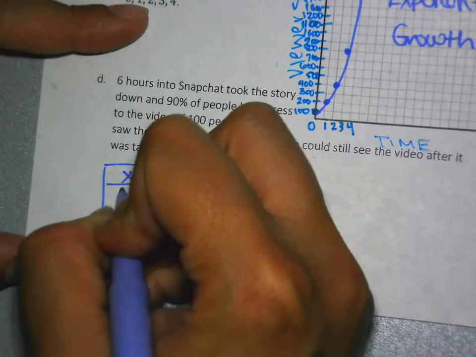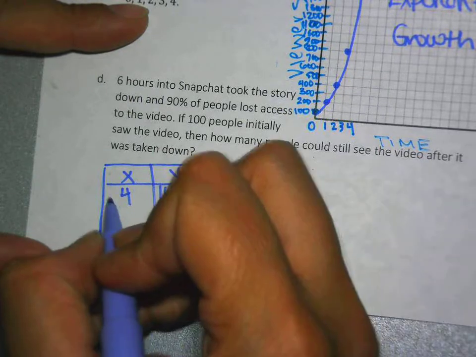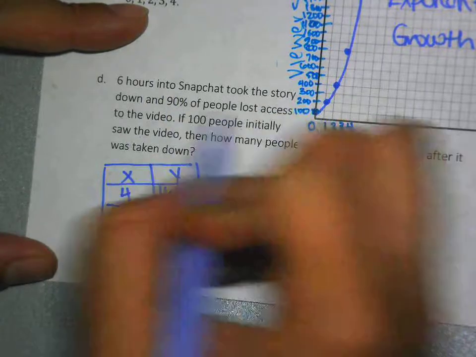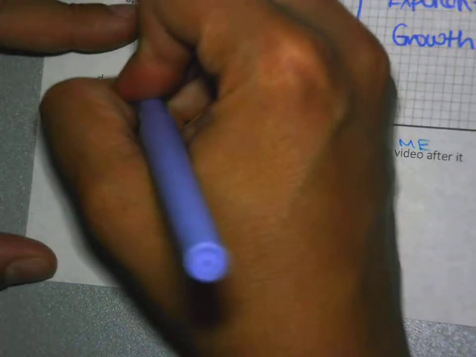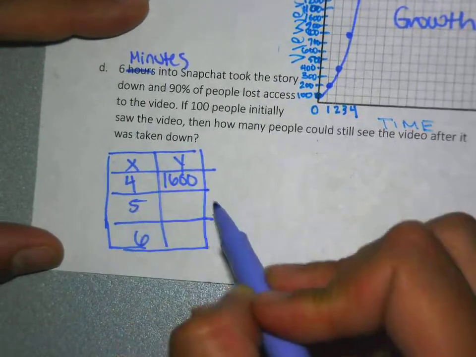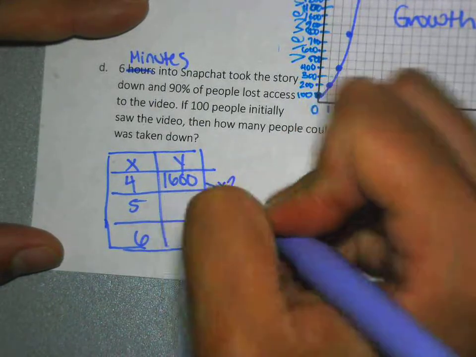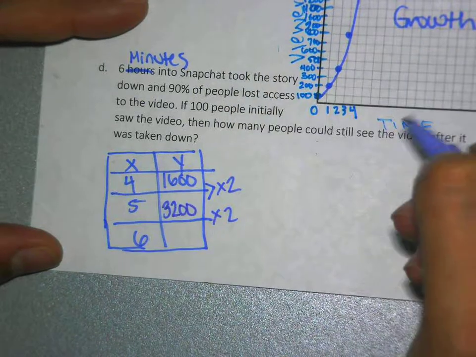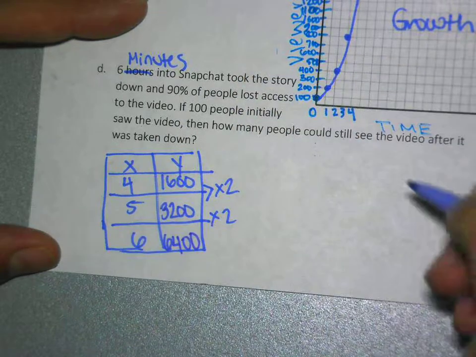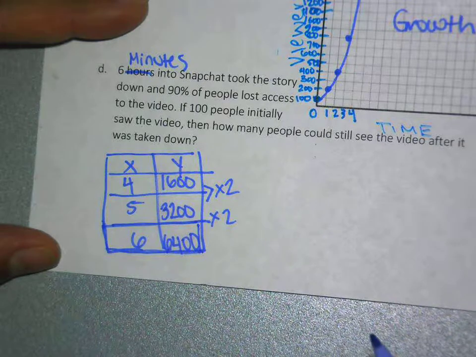So we know at 4 minutes it was 1,600. Therefore, at 5 minutes to 6 minutes, because we want to know, sorry, that should say minutes, not hours. At 6 minutes, how many people were there? So we're doubling, right? We're still doubling. So 1,600 times 2 gives me 3,200. And 3,200 times 2 gives me 6,400. Great, so we know that at 6 minutes, there were 6,400 people that had seen the story.